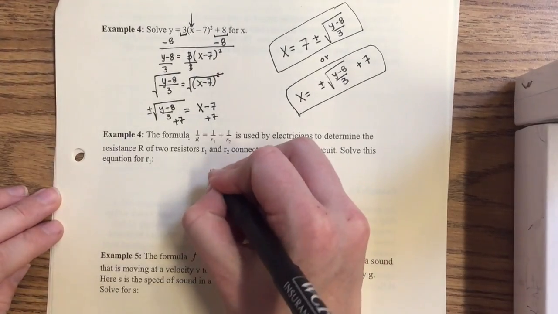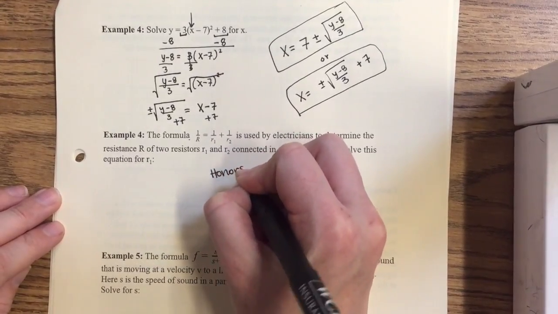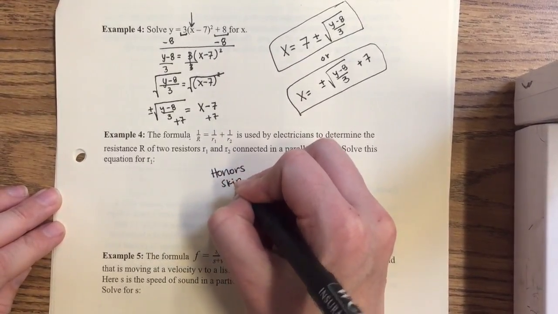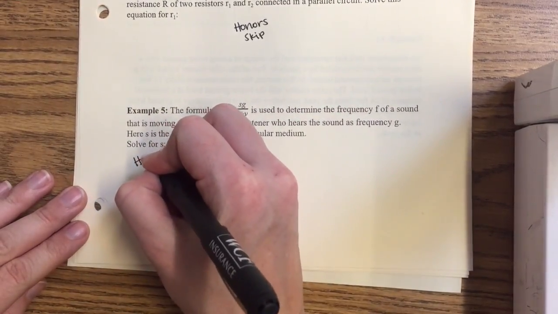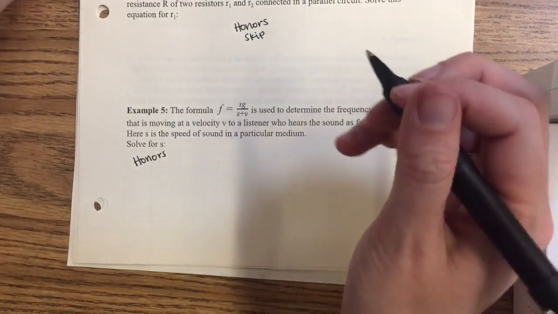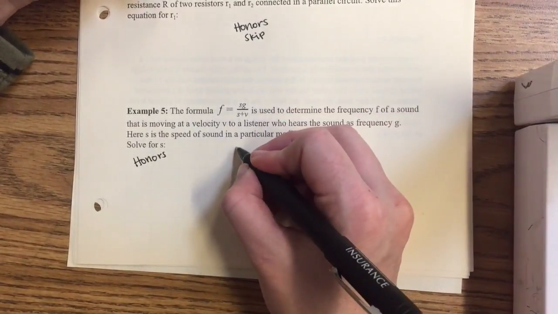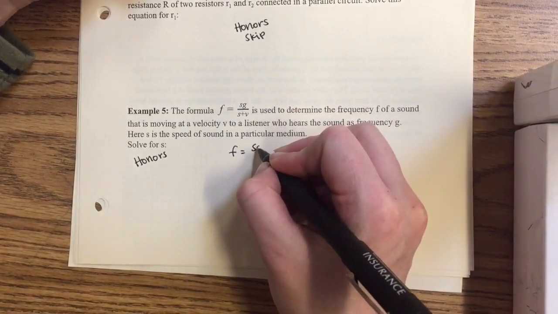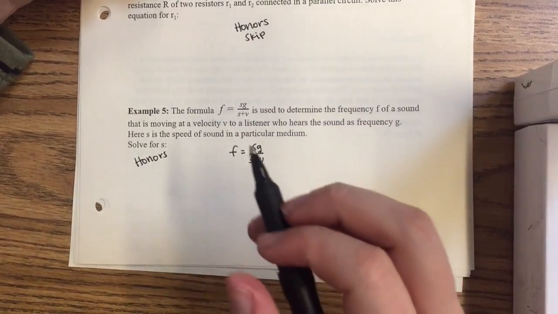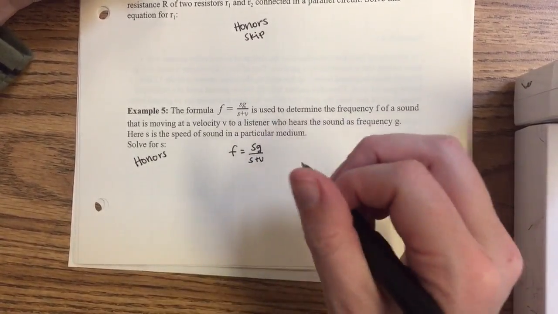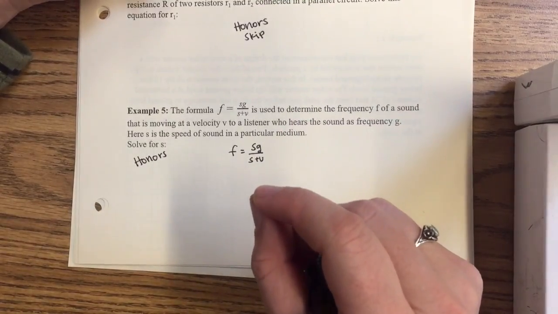Number 4 is honors, and we will skip it. Number 5 is also honors, but I'm going to do it. It's not too bad. You'll probably be okay on it. So F equals SG over S plus V. There are 2 S's, that's why this one is going to be harder. We want to try and get them together.